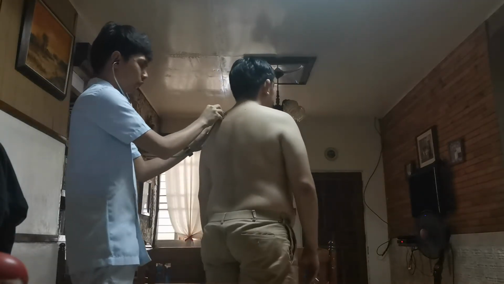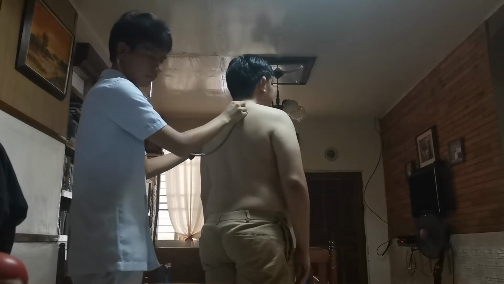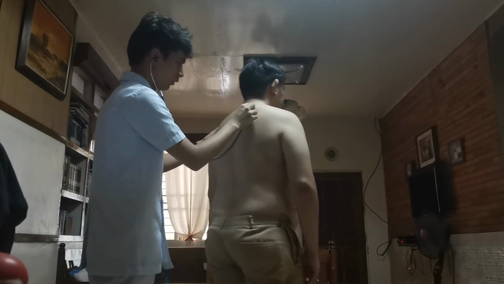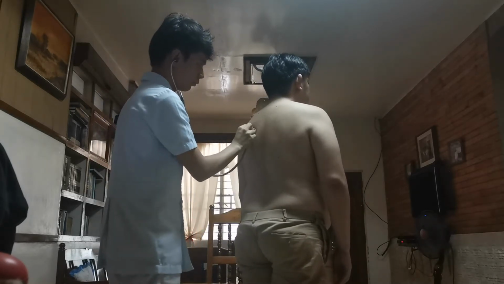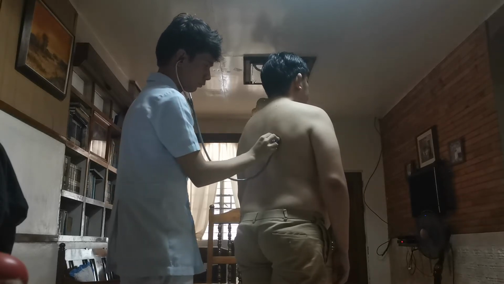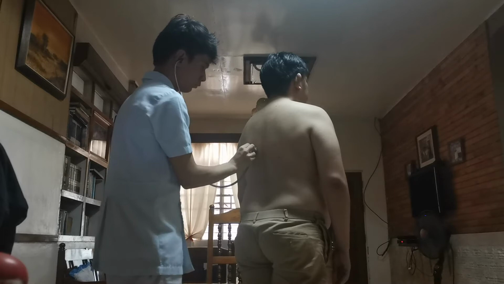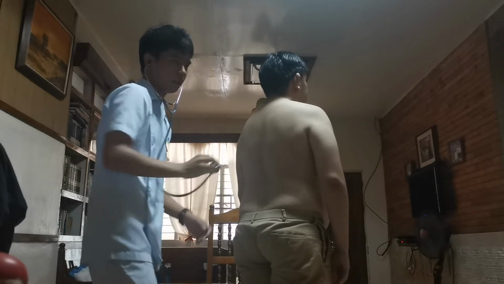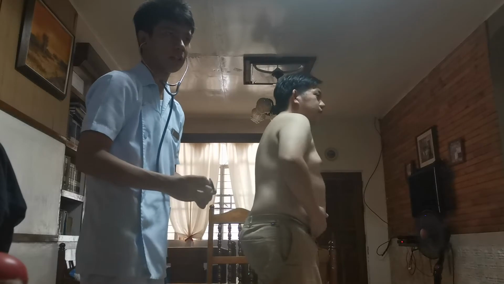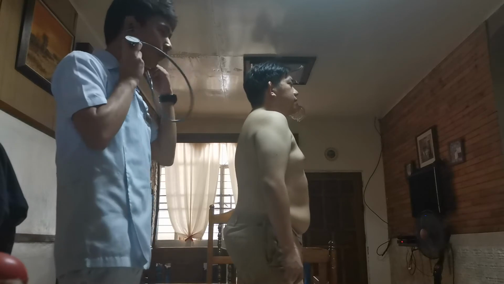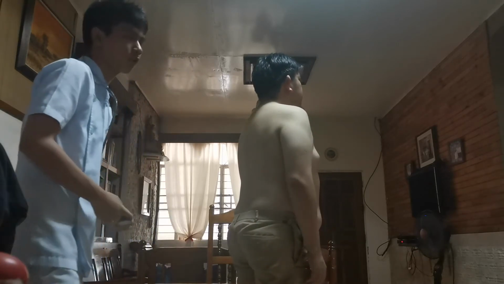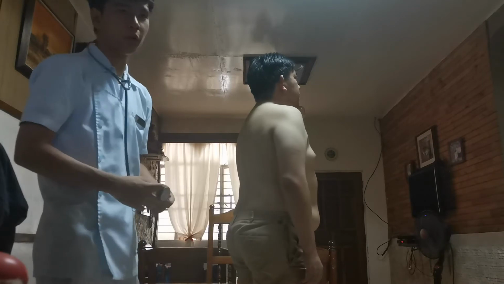Okay, can you stand up, sir? And at the back. Okay, the anterior and posterior thorax of the patient has vesicular sounds, which is normal. Okay, and I see that the body ratio of the patient is 1.2, which is normal. For a patient who has emphysema, it is 2.1.